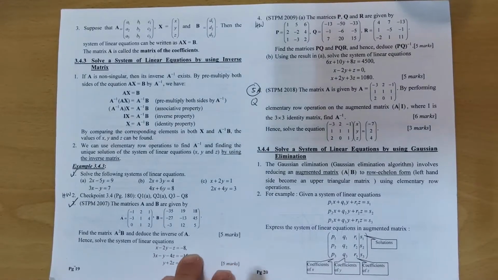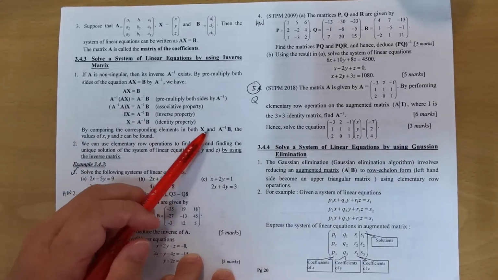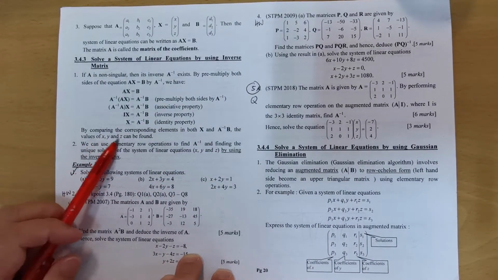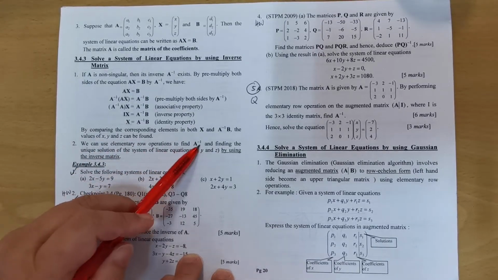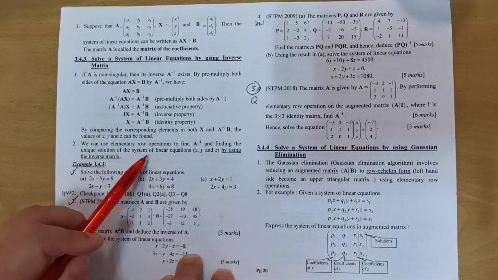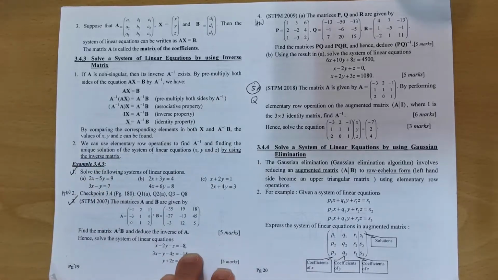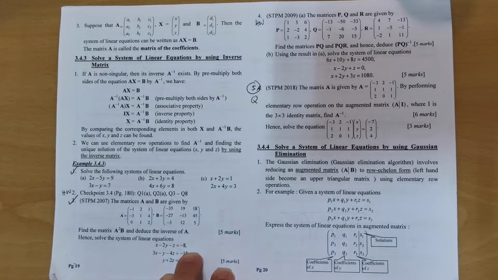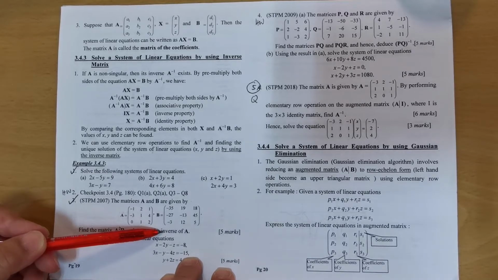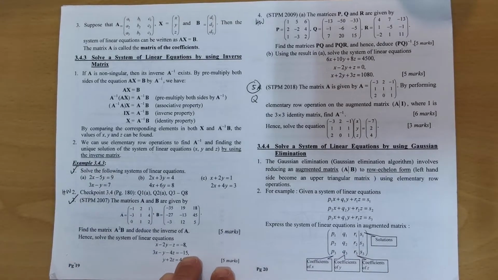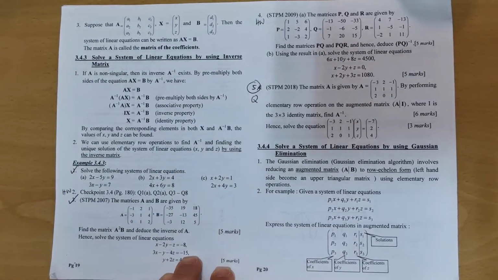So from here you see, I can find matrix X by multiplying inverse A to B. So of course you need inverse A. By comparing the corresponding elements in both X and inverse A times B, the values of X, Y, Z can be found. We can use elementary row operations to find inverse A, and find the unique solution of the system of linear equations by using the inverse matrix. It depends on what question is given to you. Some questions give you something so that you can find the inverse easily without going through the long steps, but some not, some you have to find. So this is how we solve a system of linear equations by using the matrix way.